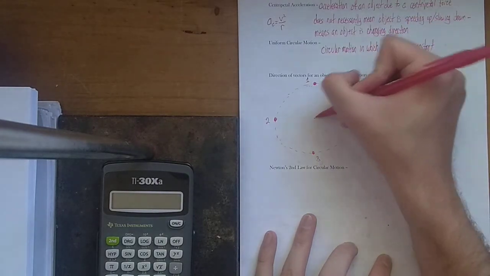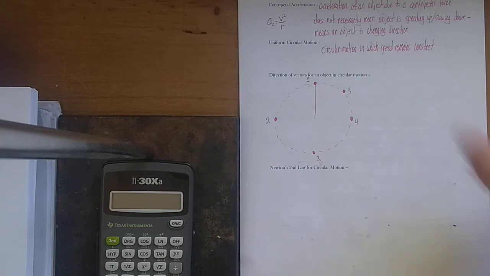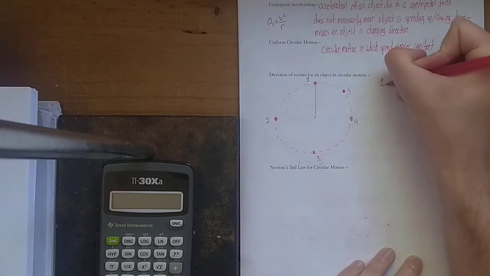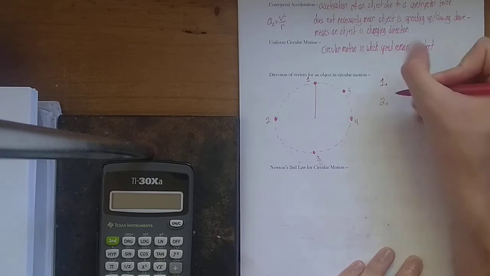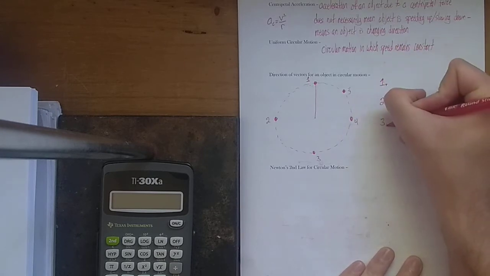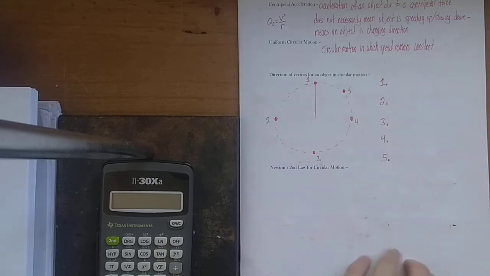Instead, it's simply what I like to call a circular motion diagram. What direction are the three main vectors of circular motion pointing in? What direction is the velocity pointing in? What direction is the centripetal force pointing in? What direction is the centripetal acceleration pointing in?